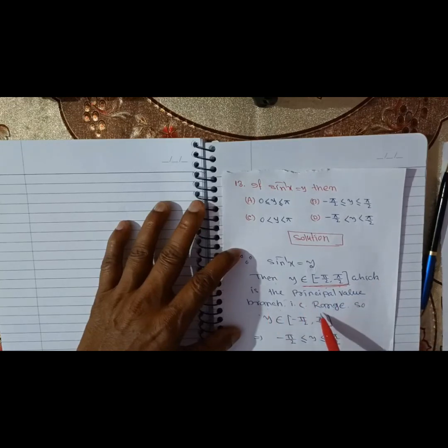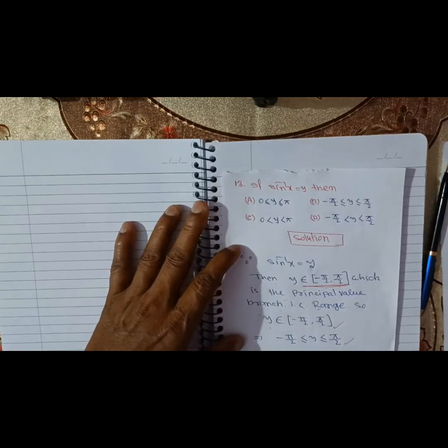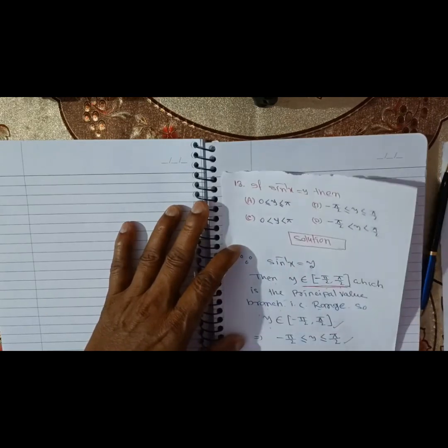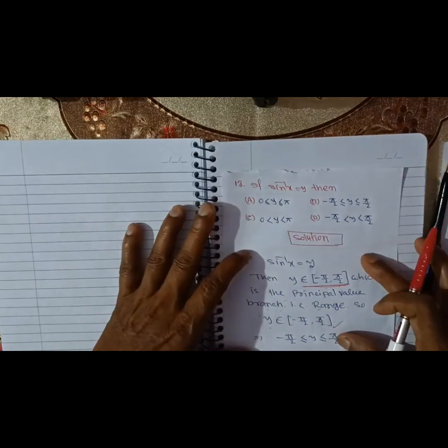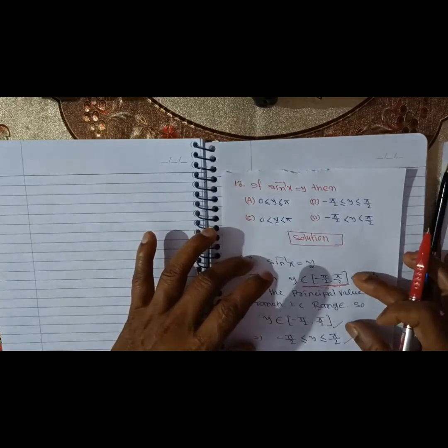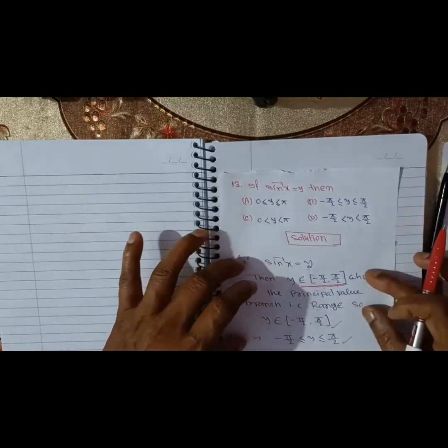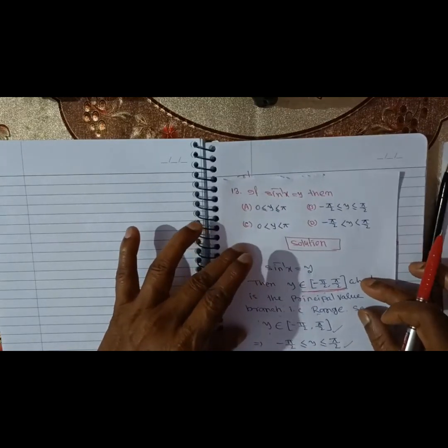So y belongs to this interval. This is the closed interval, which is written in the multiple choice answer in this way. So the correct result is B. That is a very simple question. This question is very important for multiple choice, and also very important for JEE Mains.